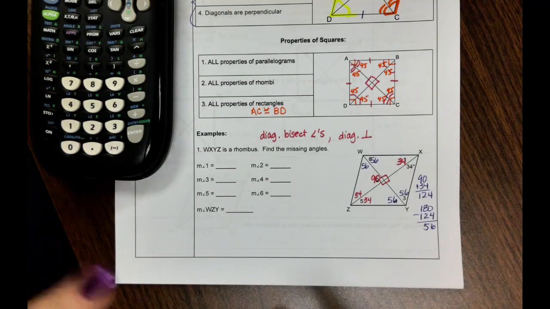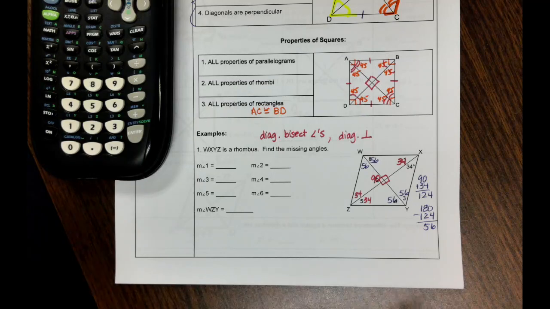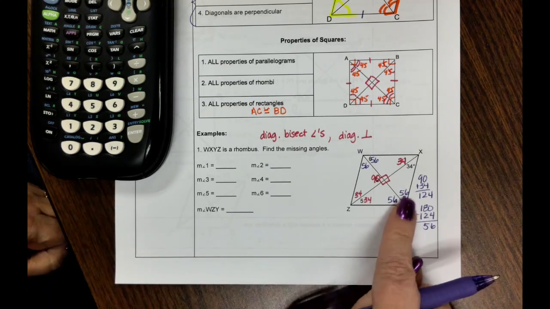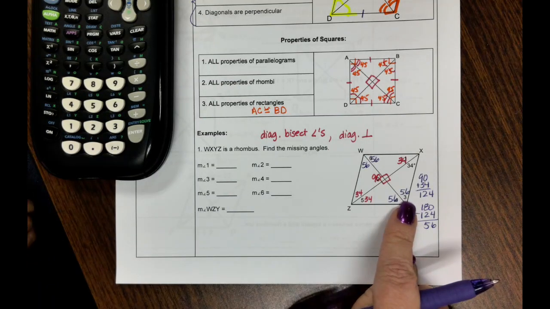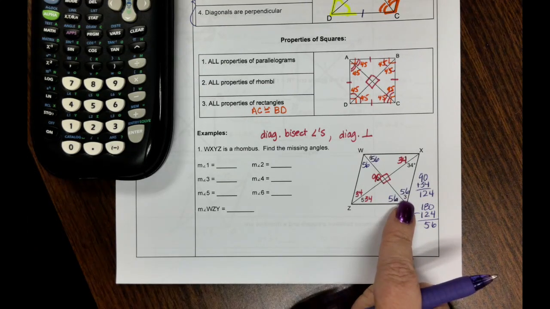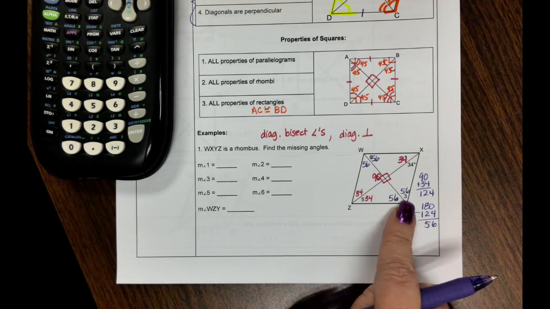Now you have to be really careful because at this point you're going to want to go backwards and do this same thing with rectangles and parallelograms. This does not apply, right? These two angles are not congruent when you're talking about rectangles and parallelograms. Only with rhombuses and squares. So be careful. Don't go backwards and apply these same properties up that flowchart.